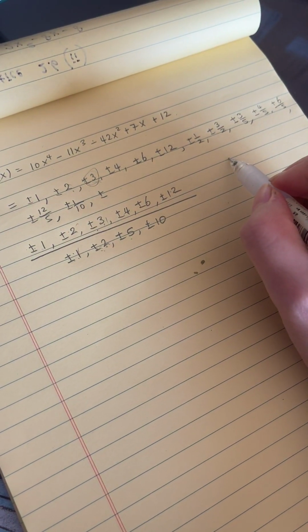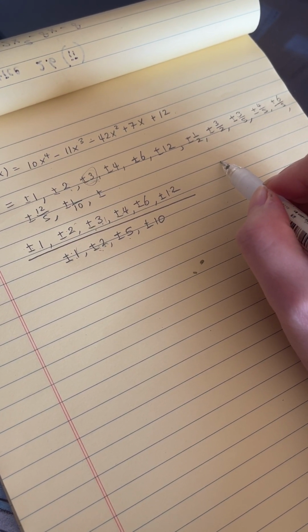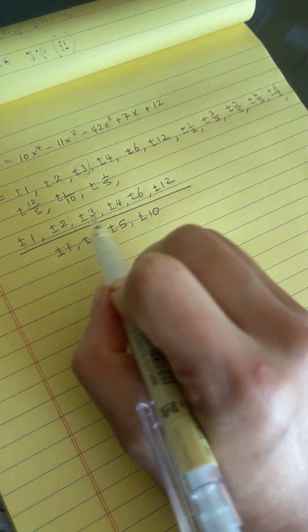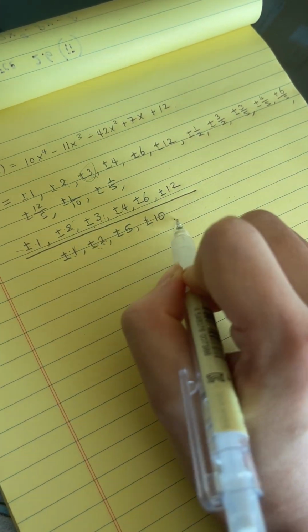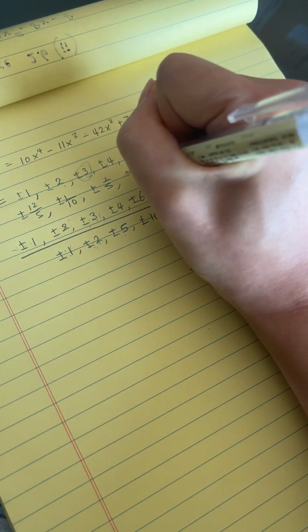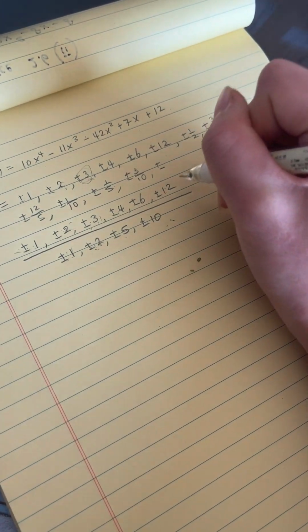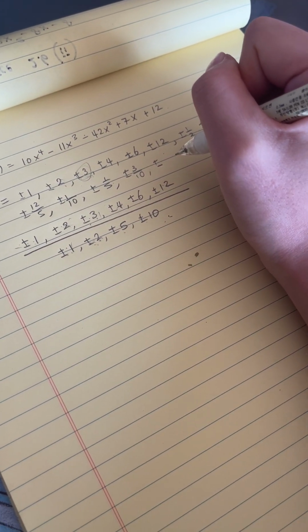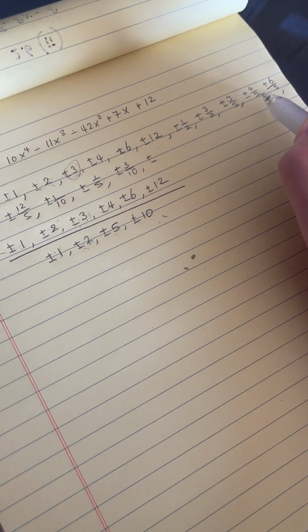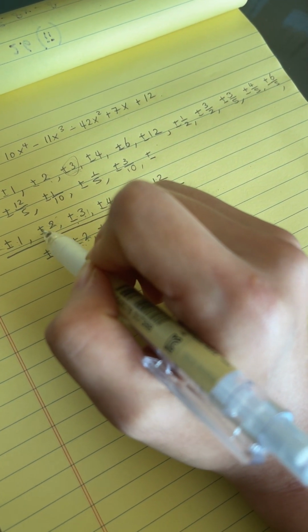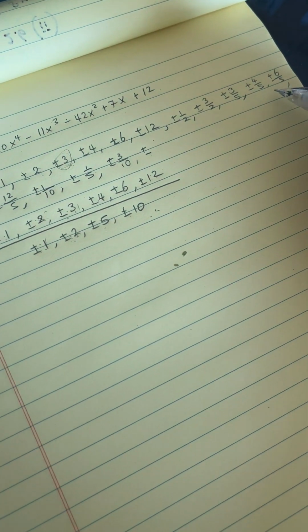Didn't we put 1 over 5? Oh, we didn't. Okay. Plus minus 1 over 5, plus minus 3 over 10, plus minus 4 over 10, which would be 2 over 5. So that's already included. No? Oh no, I did a terrible job with this, guys.